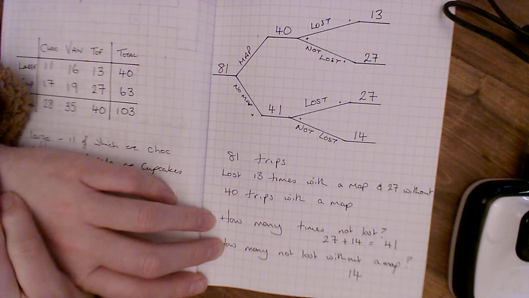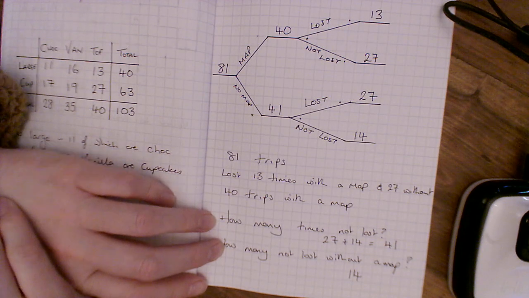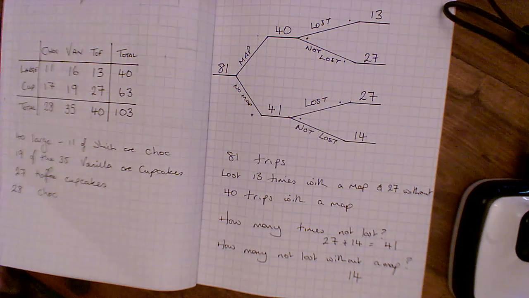Okay, and that's frequency trees. Just take your time and put information on, even if it's not there or it's hidden.